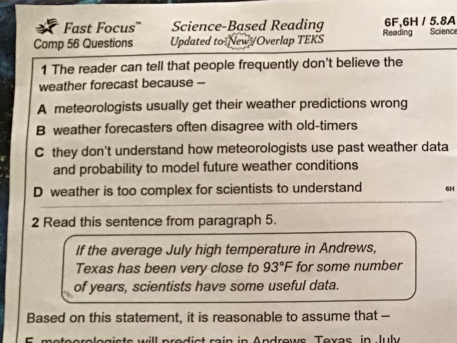Let's look at question number 1. The reader can tell that people frequently don't believe weather forecasts because... I notice that they're asking us about what the reader can tell. That means that they're not going to tell us straight out, this is the reason why people don't believe it. They're going to leave us clues peppered throughout the entire passage, so you may have to look in a couple of different places in order to find the answer to this one.